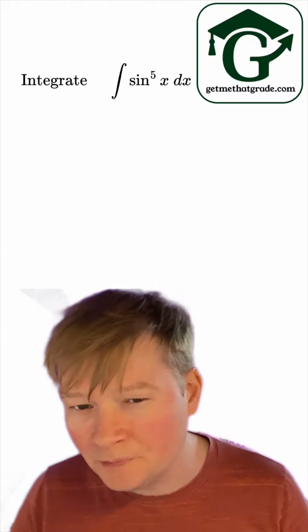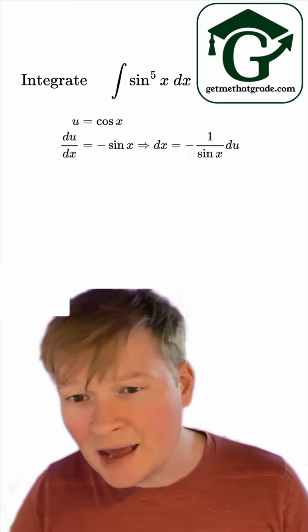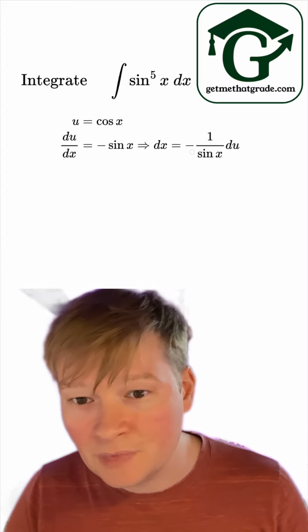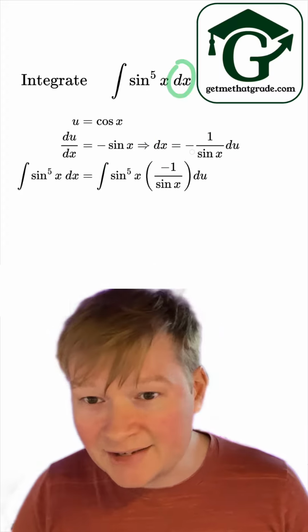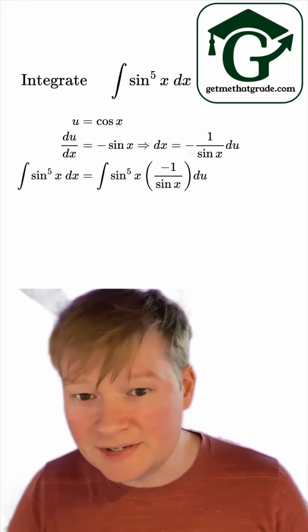How about u equals cos x? Because if you differentiate cos x, you get minus sine x. So we can rearrange this to make dx the subject, and we'll end up with this. So if I replace the dx in the integral here by what I've got here, then I end up with this. And notice what happens.